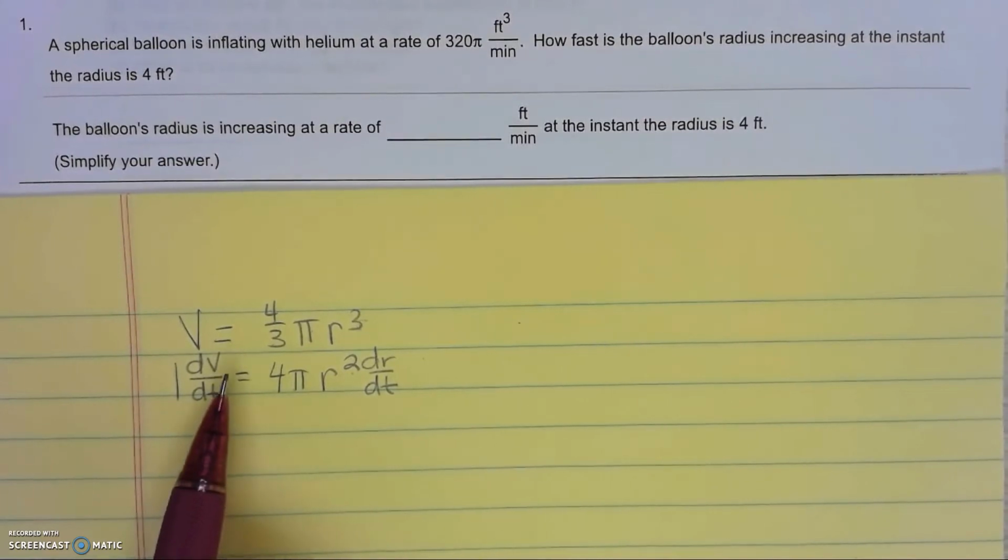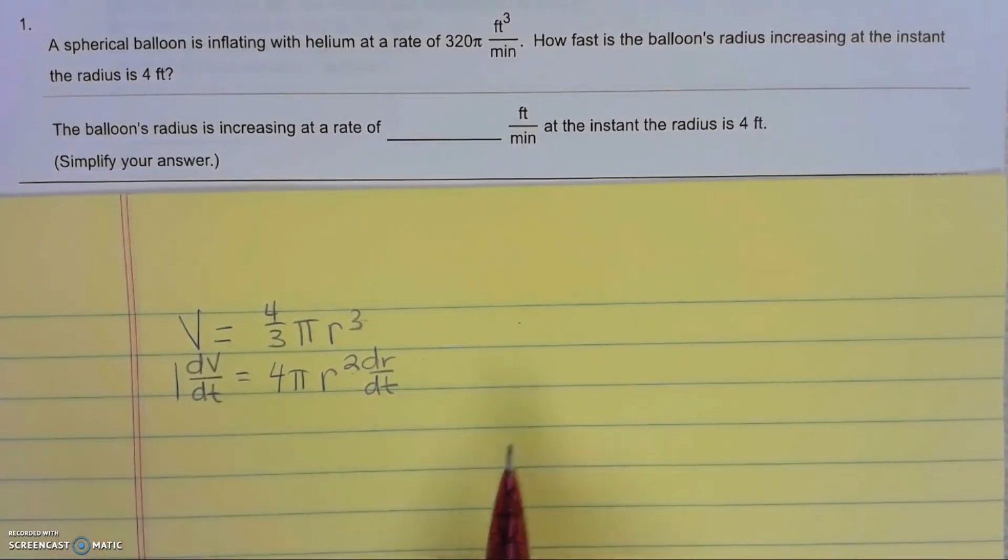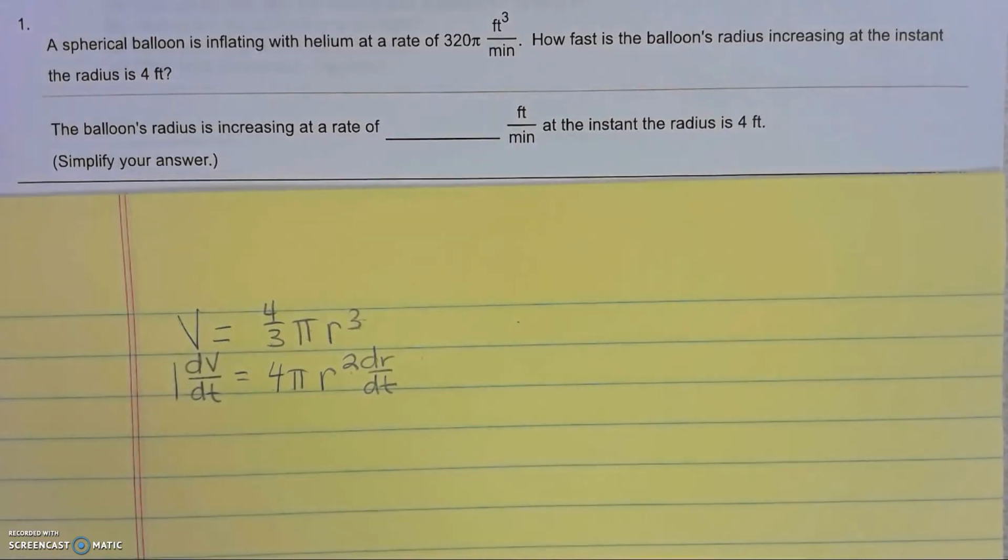Alright, once you get the derivative of your formula taken, then look in the problem and see what it is that the problem tells you. So anything that has how fast, the rate, it increases at feet per minute, anything like that, those will be substituted for the dv dt's, the dr dt's, the da dt's.